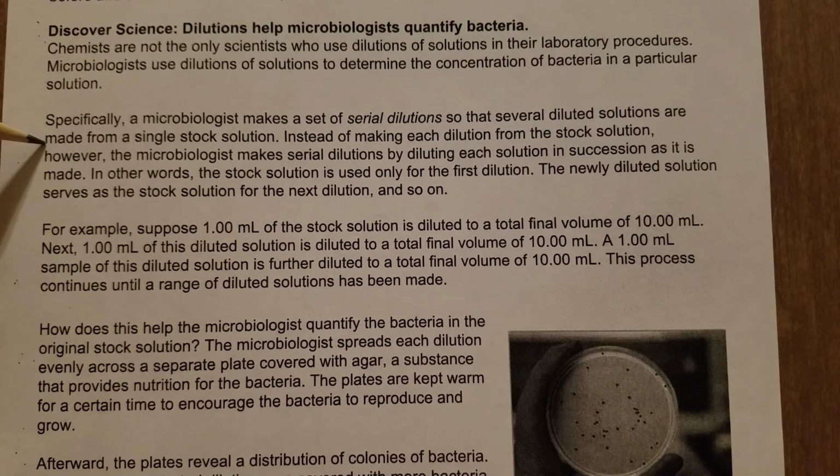Instead of making each dilution from the stock solution, however, the microbiologist makes serial dilutions by diluting each solution in succession as it is made. In other words, the stock solution is used only for the first dilution. The newly diluted solution serves as the stock solution for the next dilution, and so on.